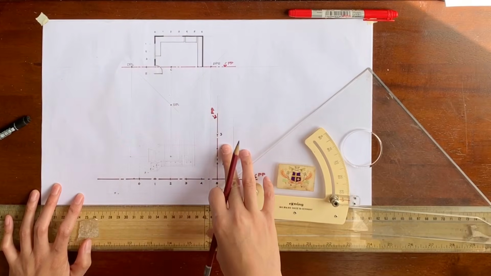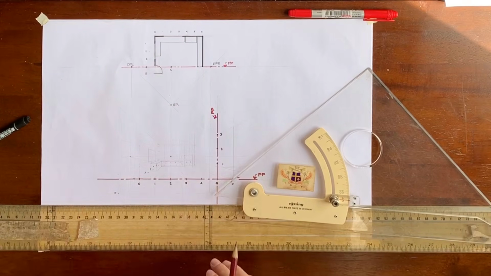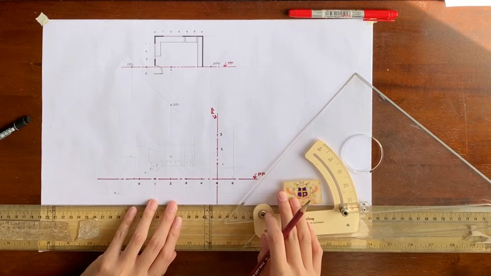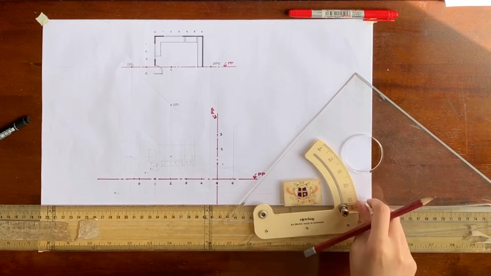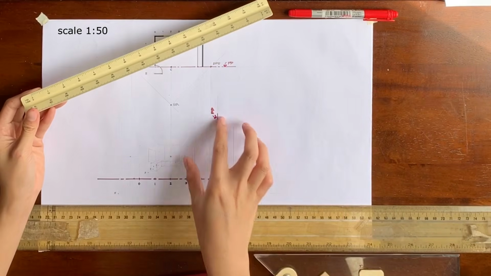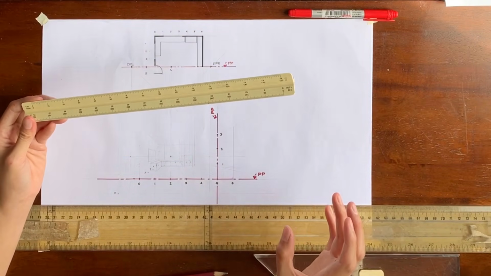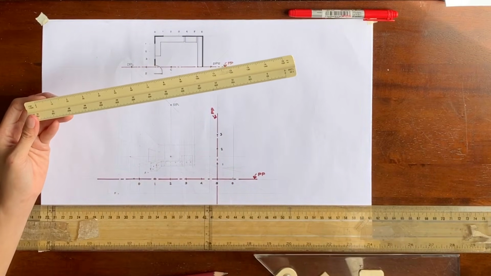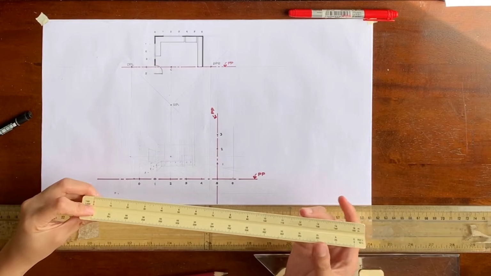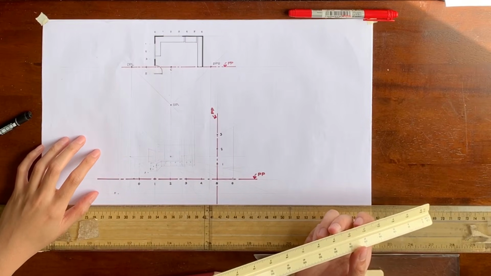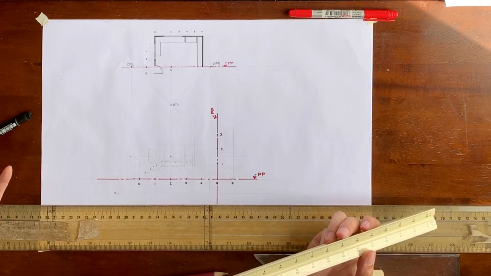Now we have to project our lines from this DPL and DPR. We are going to establish our SP here, and this is now our one-point perspective drawing. In this drawing, I used the scale of 1:50, because if I used 1:100, the final drawing would be just this small. So I used a different scale so that the final drawing will be much bigger than the floor plan, and it will also be visually pleasant.